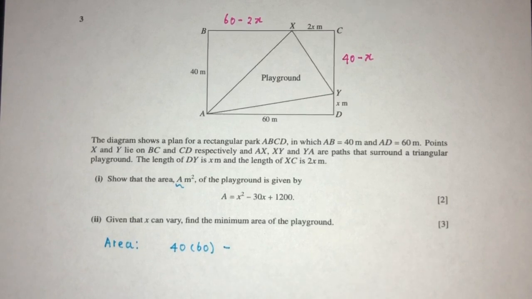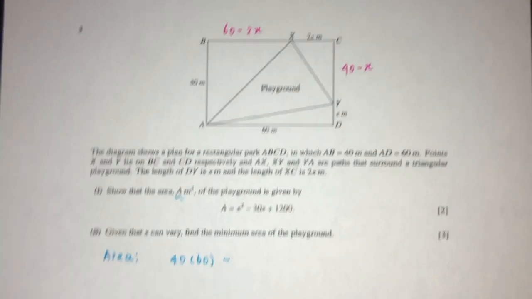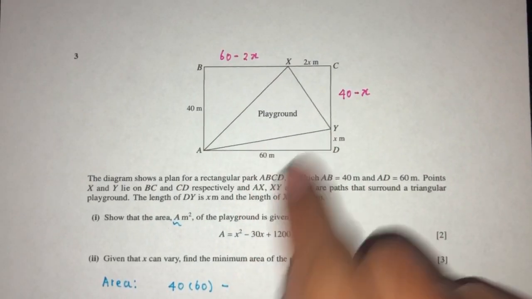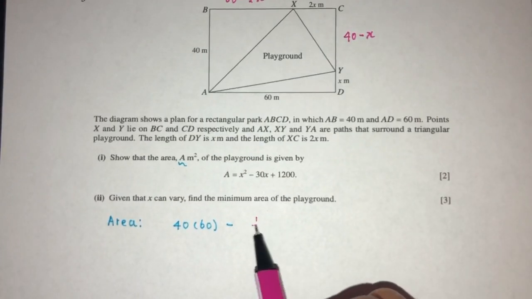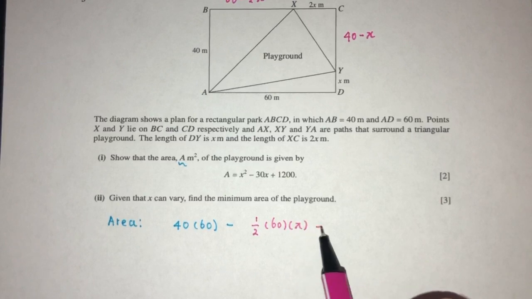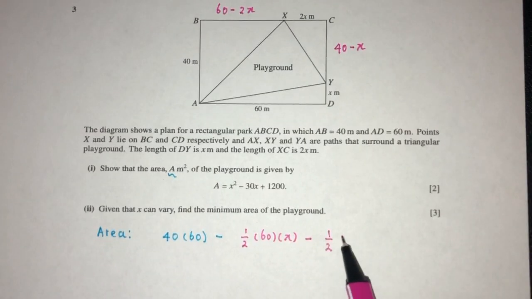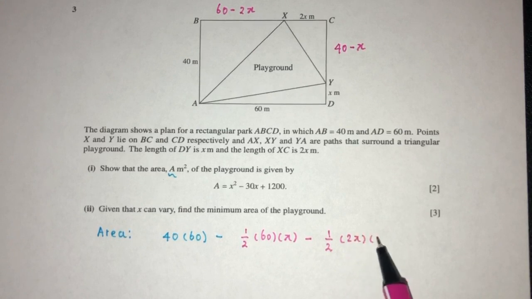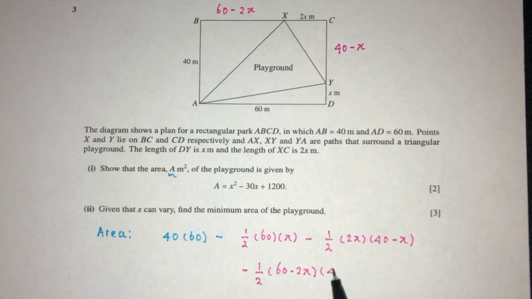Now we have to minus the area of the triangles. Let me first minus this one. This one is simple, half times base times height. Then minus this one, that should be again half times base times height. And then minus the other one, half times base times height.